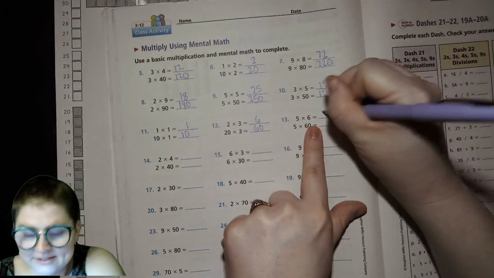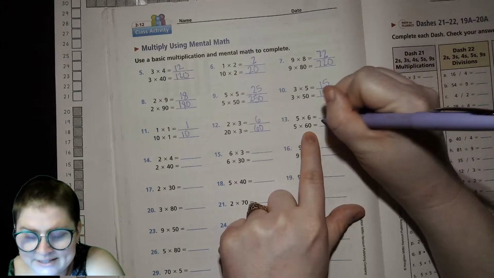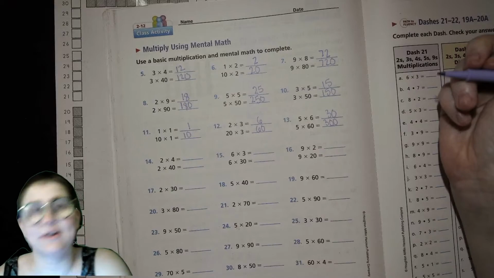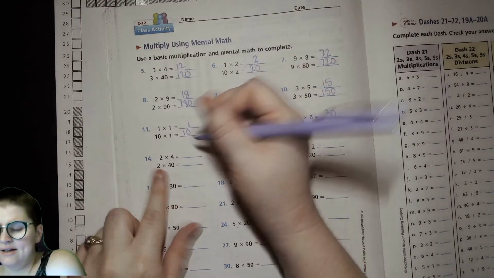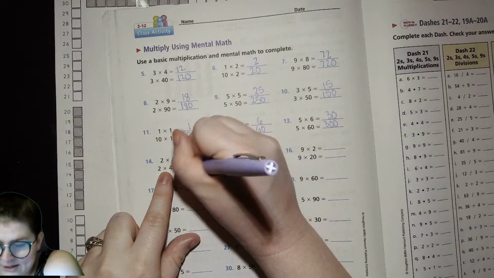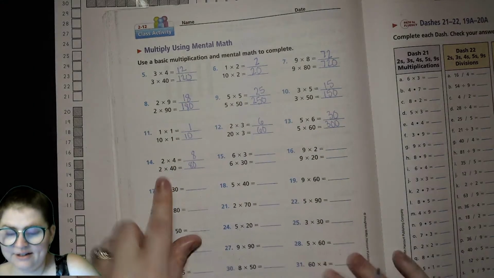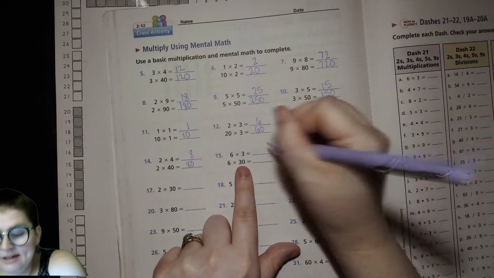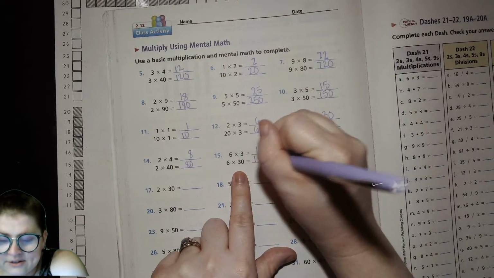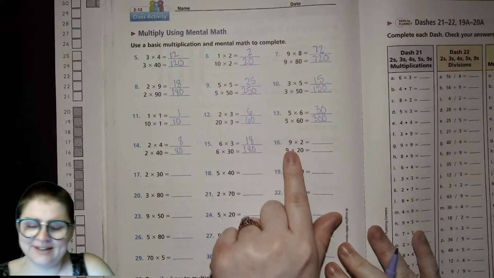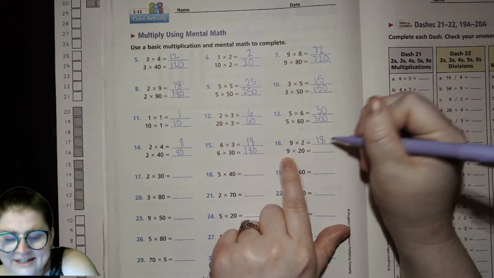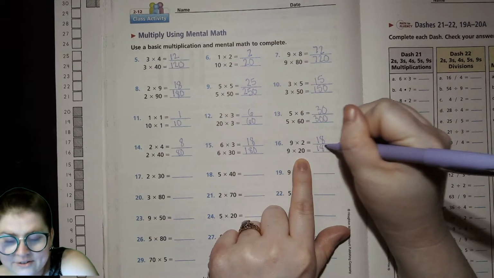5 times 6 is 30. 5 times 60 is 300. Just scooching over that place value, right? 2 times 4, 8. 2 times 40, 80. 6 times 3, 18. 6 times 30 is 180. 9 times 2 is 18. 9 times 20 is 180.